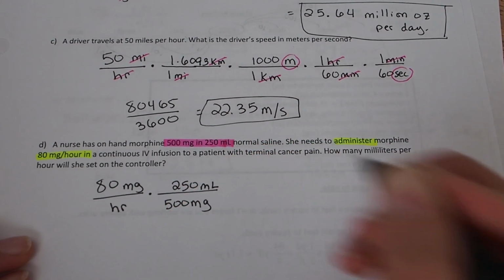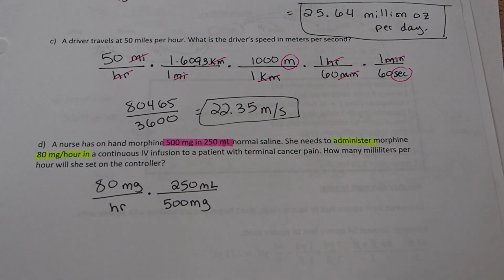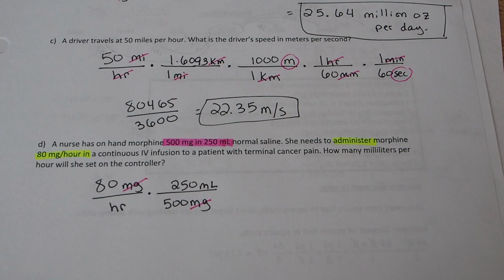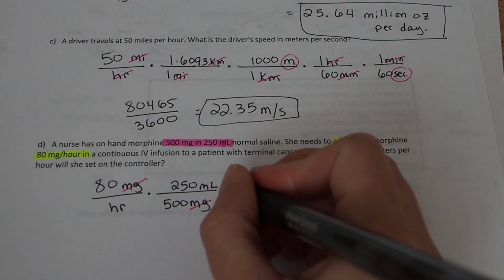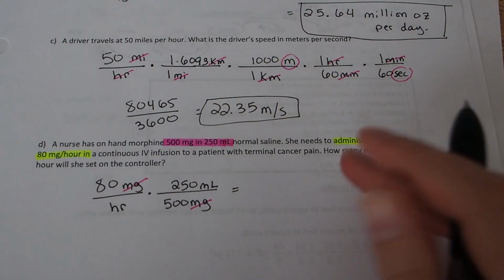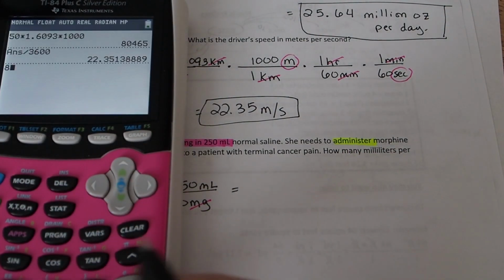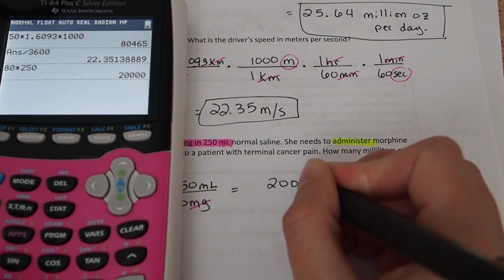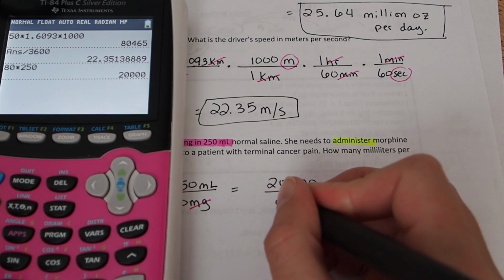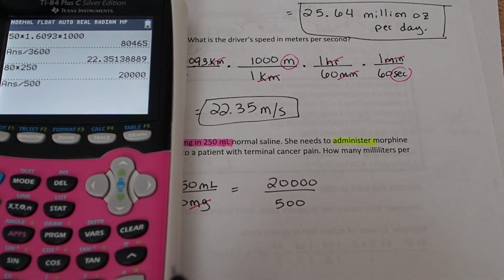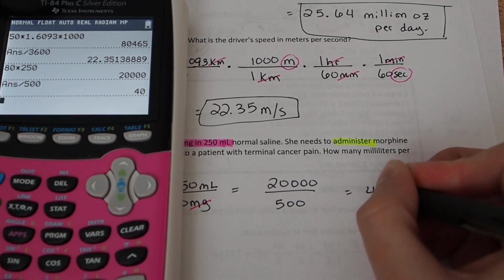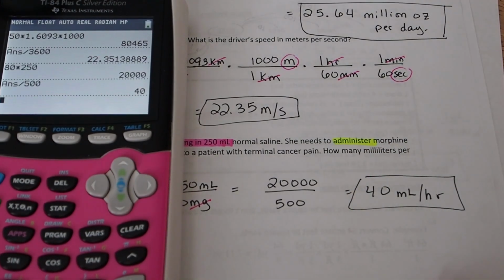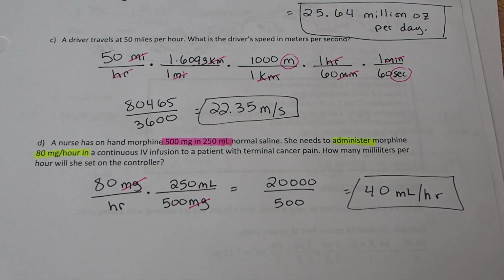And that's going to be different depending on what the medication is. But that's the ratio for this one. So milligrams would cancel. If I finish this multiplication, I'm going to have milliliters per hour, which is my goal. So across the top, I need to multiply 80 times 250. That gives me 20,000. And across the bottom, that's just 1 times 500 is 500. If I divide that by 500, we get 40. So the answer is going to be 40 milliliters per hour. And that's the end of part A.